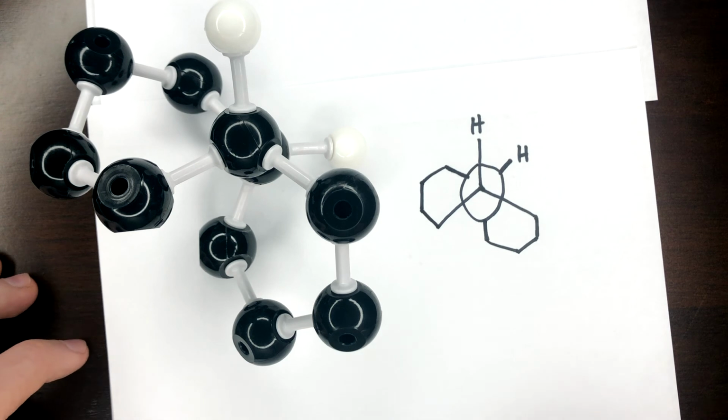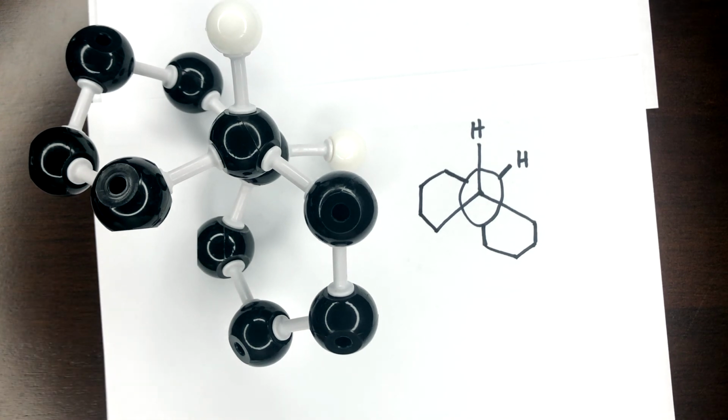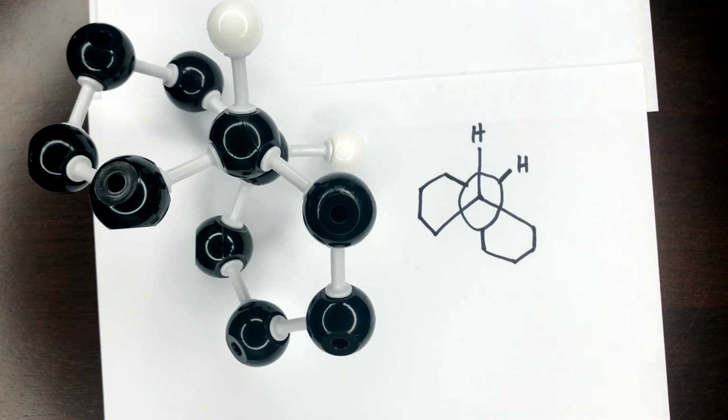So this is by far more stable because it's a staggered conformation of the bicyclo structure instead of an eclipsed one like we had initially. So that is all I have for this video. I hope this really helps in understanding Newman projections. Again, like I mentioned earlier in the video, this is extremely challenging, so be patient with yourself and practice, practice, practice, and you'll be able to do it like a pro.